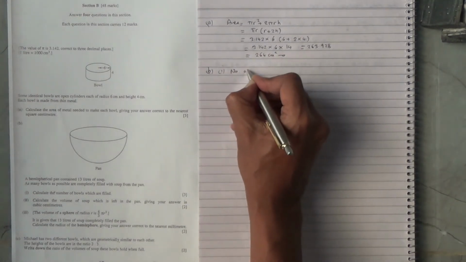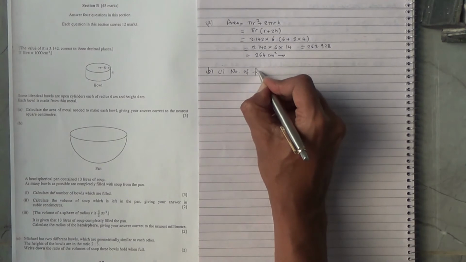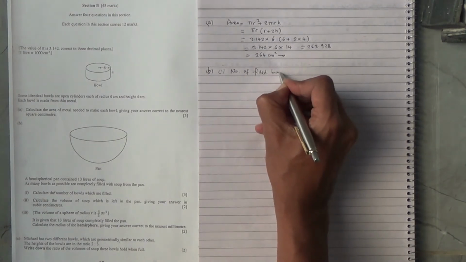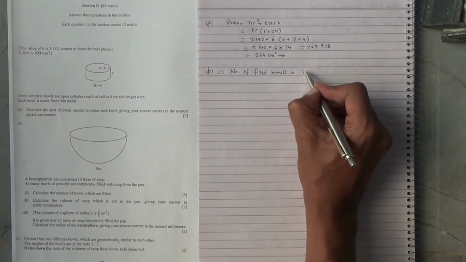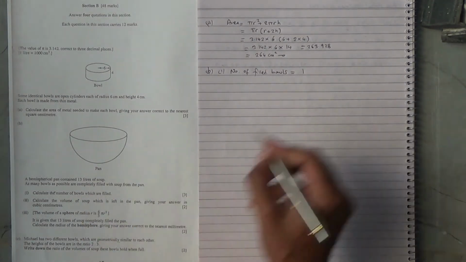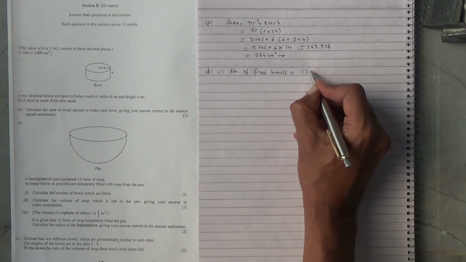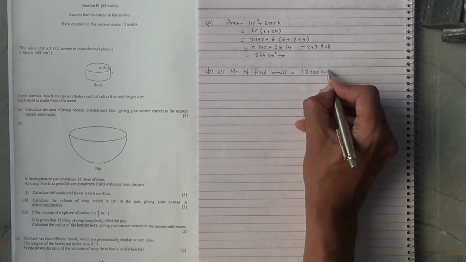Number of filled bowls. That's going to be equal to 13 liters. Now 13 liters, remember, is 13,000 centimeters cubed.